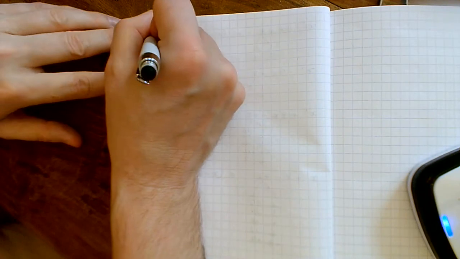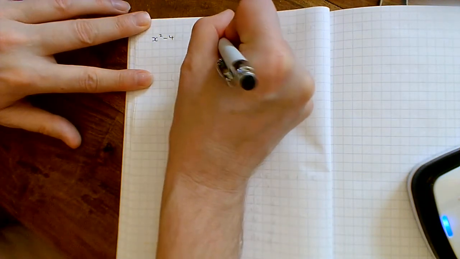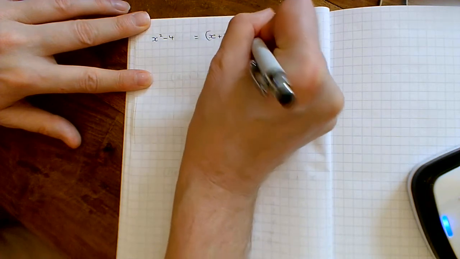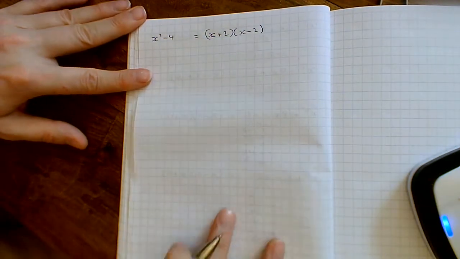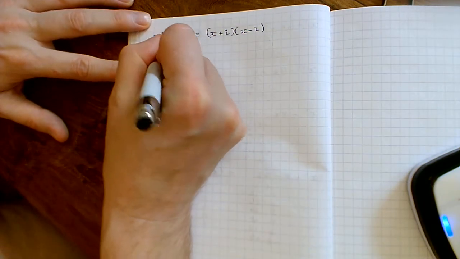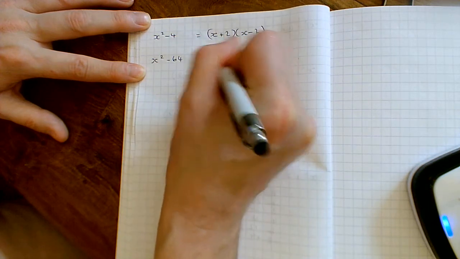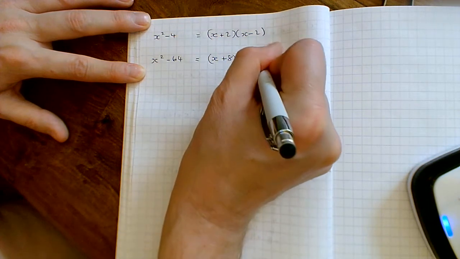So I've got x squared minus 4, which is just x plus 2 and x minus 2. And that's something you should just be able to spot. Okay, difference of two squares. So take away in the middle, and all bits are squares. So x squared take away 64 is going to be x plus 8 and x minus 8.